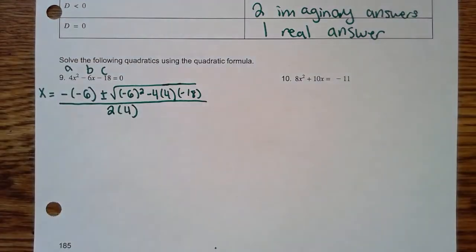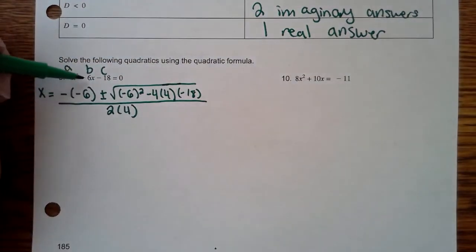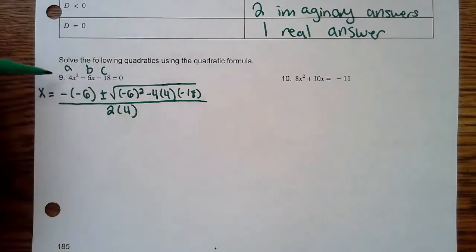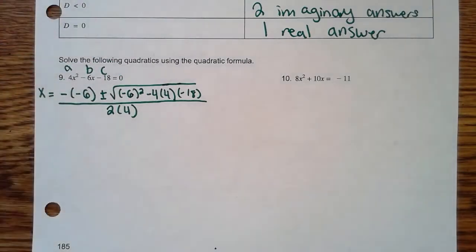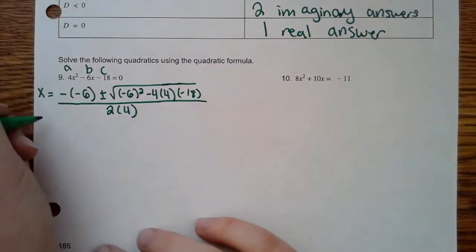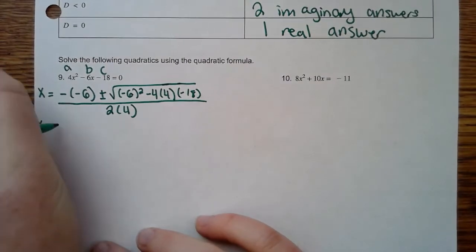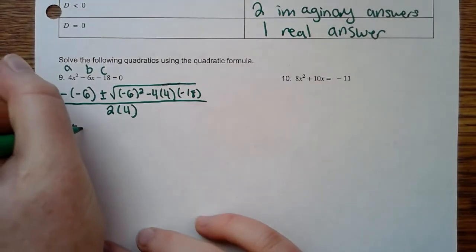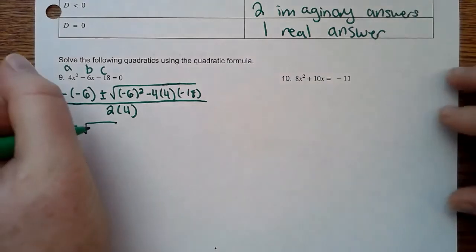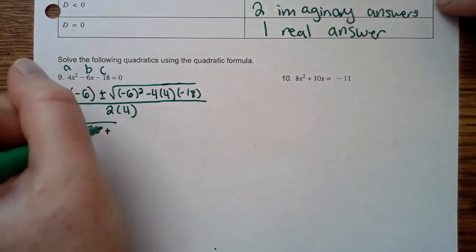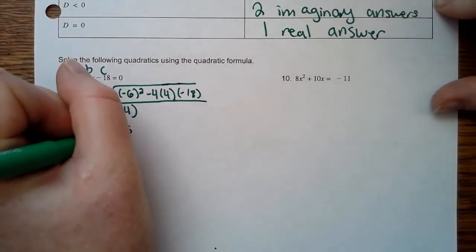So step 1, check your letters. Negative b, good. b squared, 4, negative 18. Okay, good. And now let's slowly start simplifying. So that's going to be positive 6 plus or minus. That'll end up being 36 plus 288.